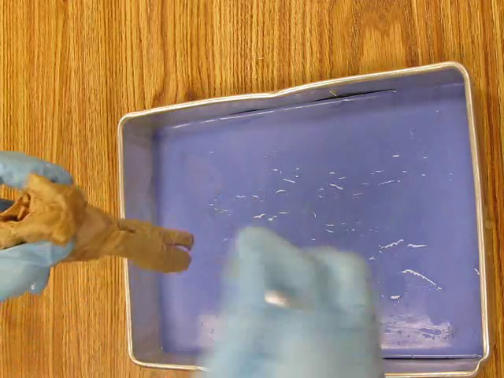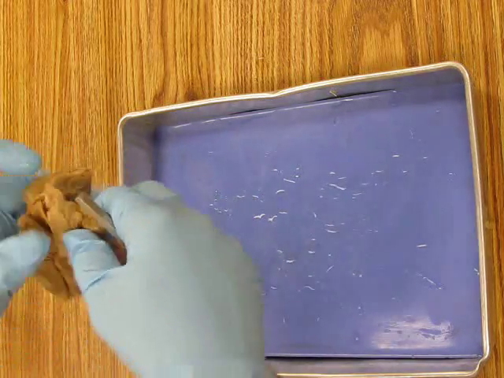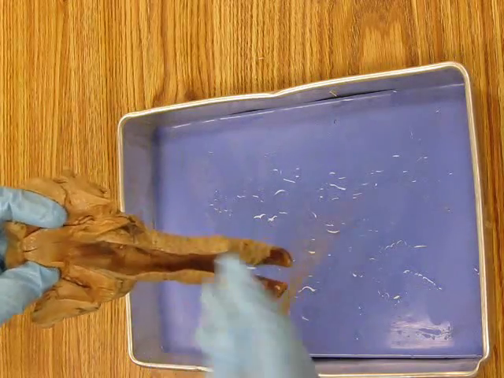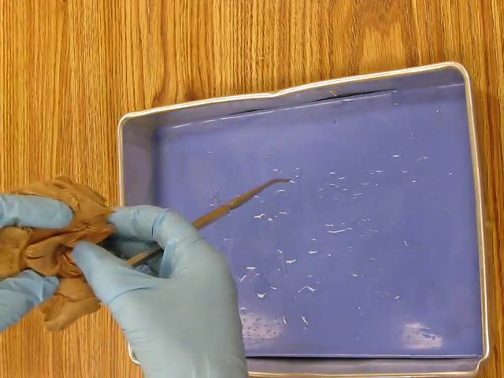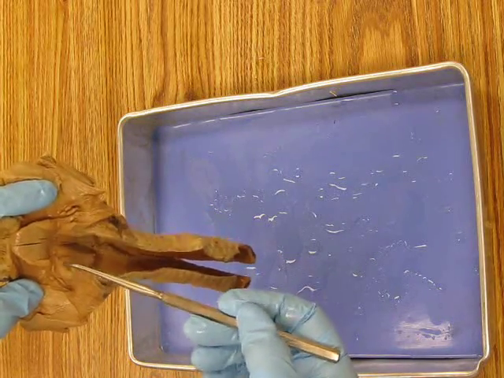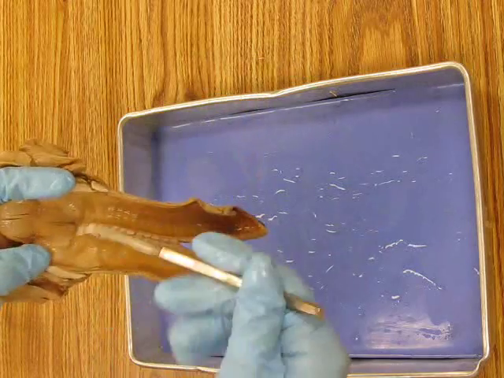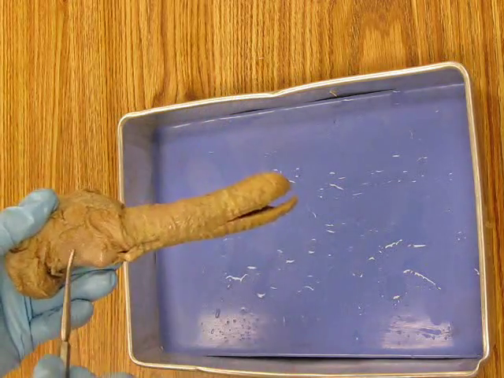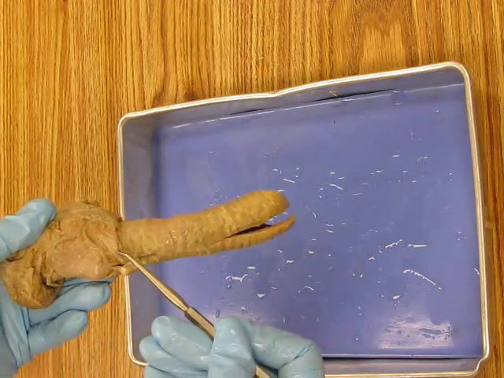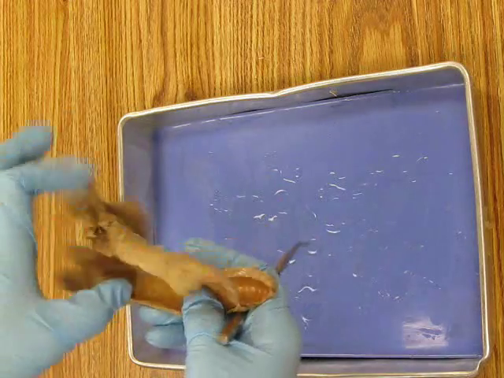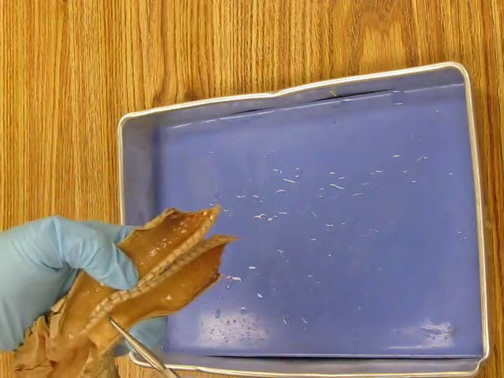Okay. So tongue, epiglottis, glottis. These are the false chords, true chords, thyroid cartilage, cricoid cartilage, trachea, and tracheal rings in cross-section.